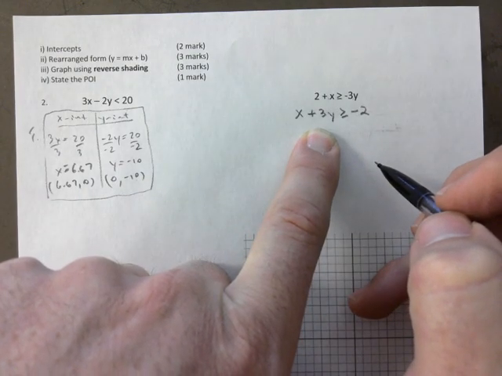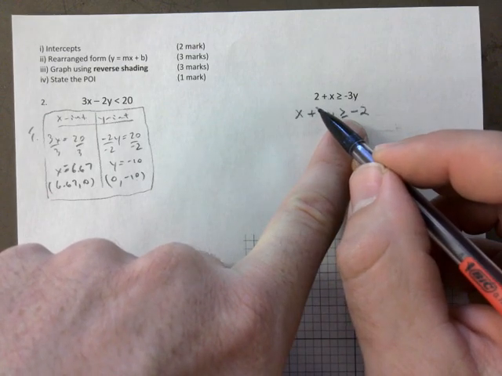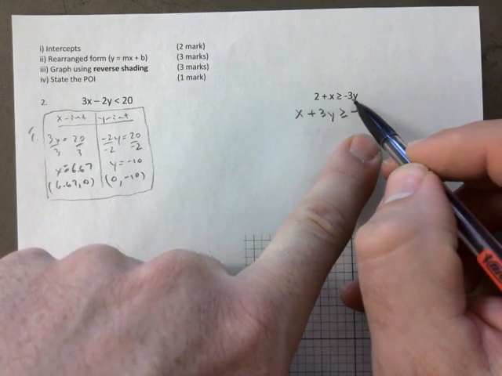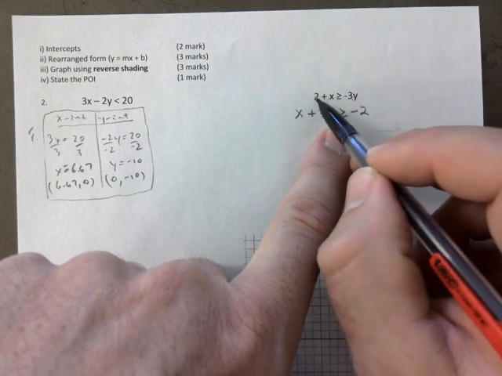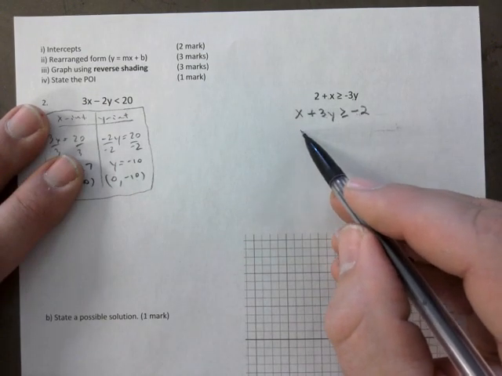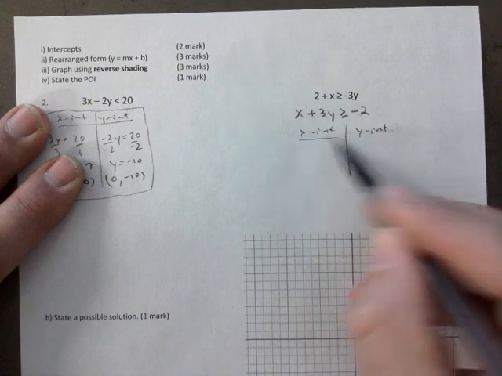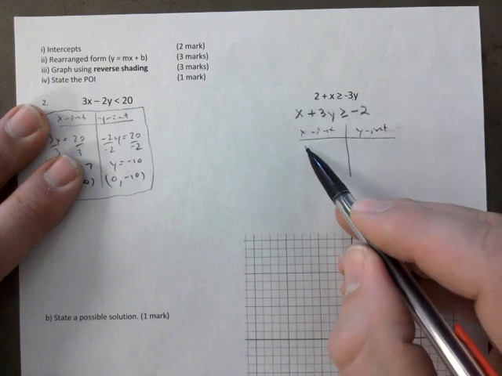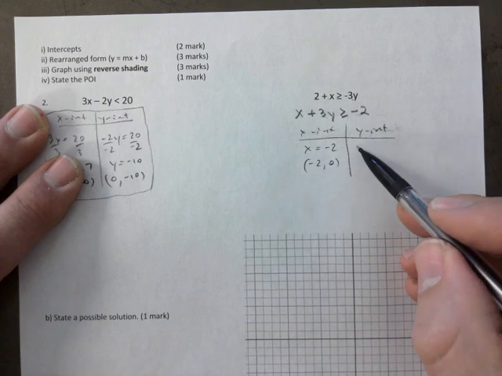Whoa, what just happened there, right? You can bring stuff over, right? It's an old concept, right? You add 3y to both sides if you want, and you subtract 2 to both sides, right? That's when 2 comes over negative. So you have x-intercept, y-intercept, right? If y is equal to 0, it's just x is equal to negative 2. So negative 2, 0 is it.